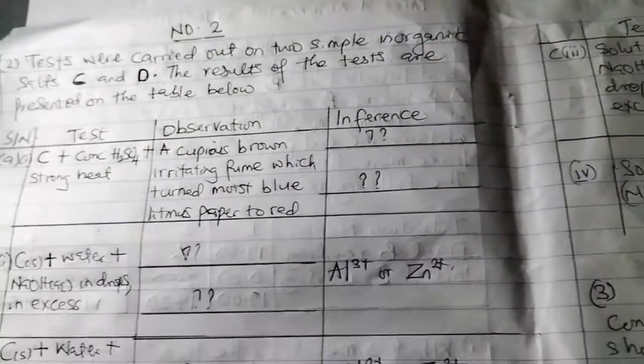So let's go straight to the solution. We'll still look at the solution. C plus concentrated H2SO4 plus strong heat gives a cuprous brown irritating fume.